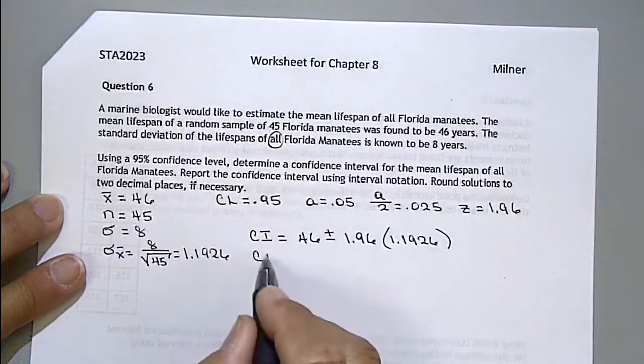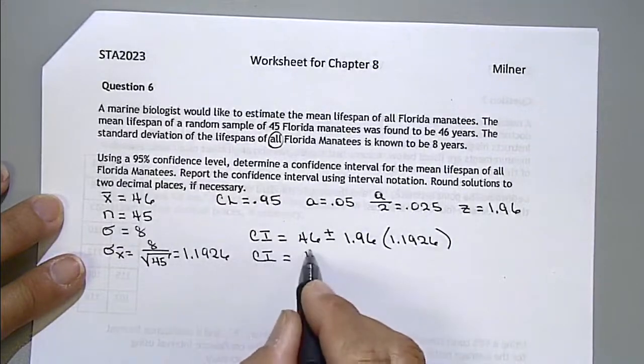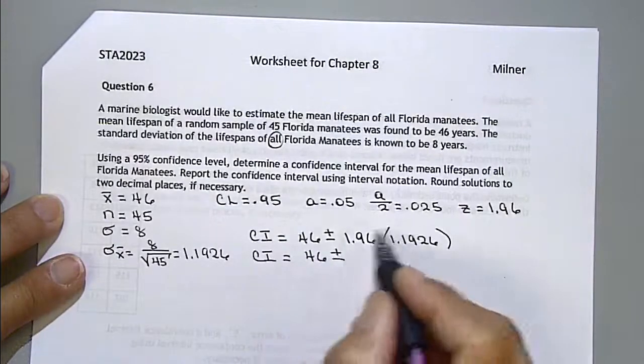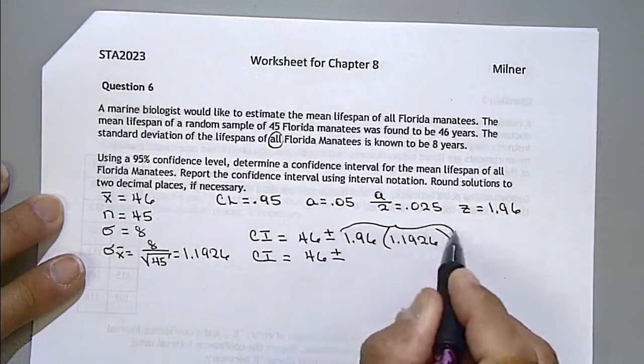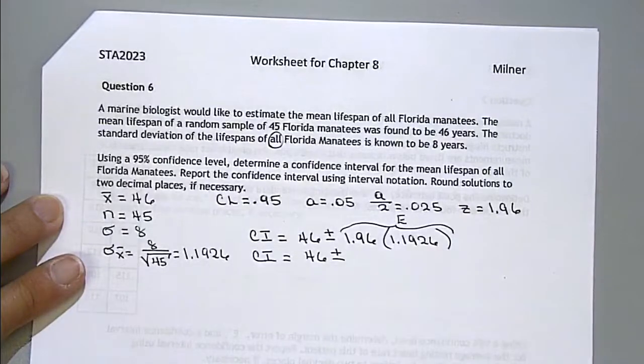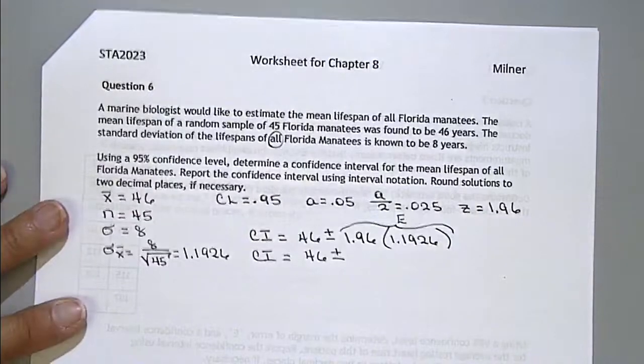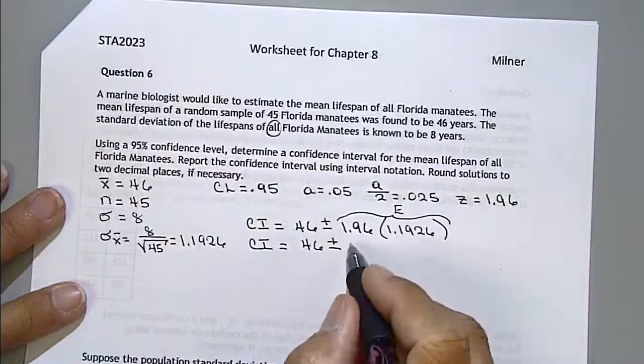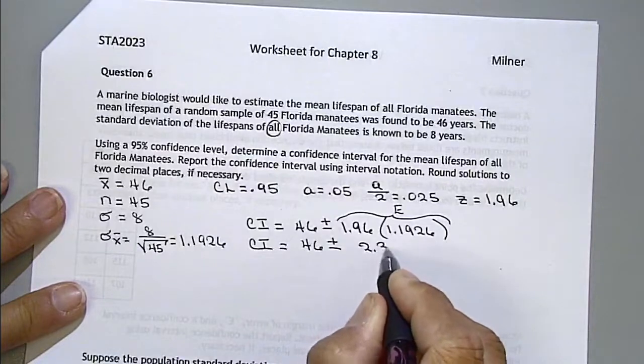So, what's my confidence interval? Well, let's find the margin of error. It's this part. Don't forget what you're doing. That's the margin of error, okay? Those two numbers multiplied together. Z times the standard deviation of x bar. When I multiplied those two numbers together, I got 2.34. Am I doing okay?